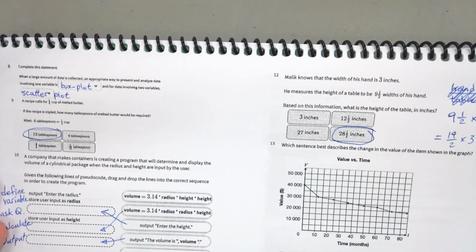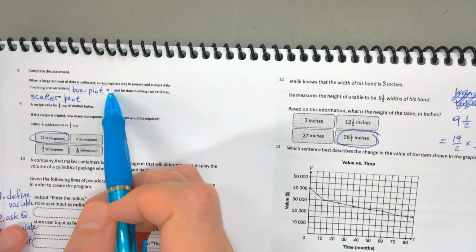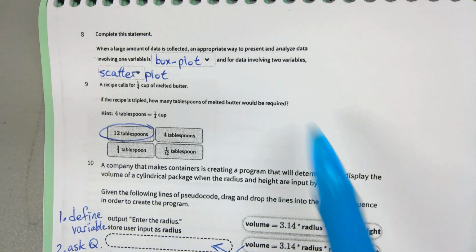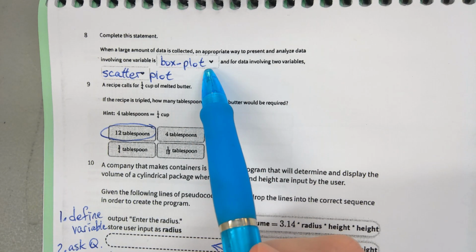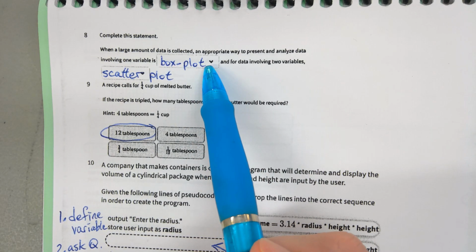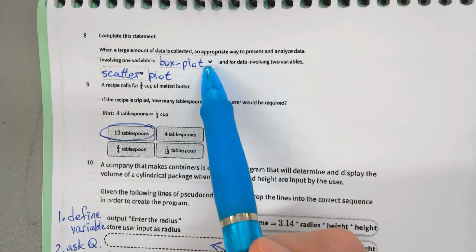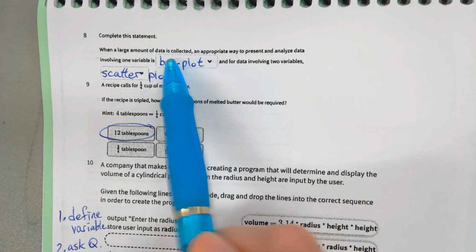Okay. Page 5, drop-down menu. So on the real test, you will actually see drop-down choices. Alright, so this one, when you're analyzing just one data set, mean, median, mode, and all that is just one variable. So box plot.